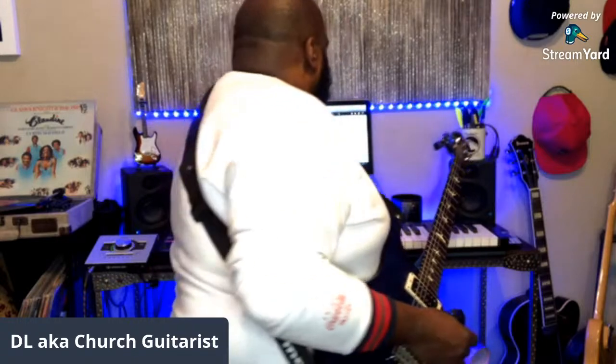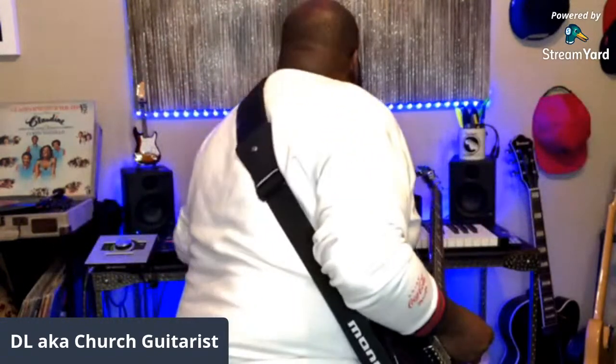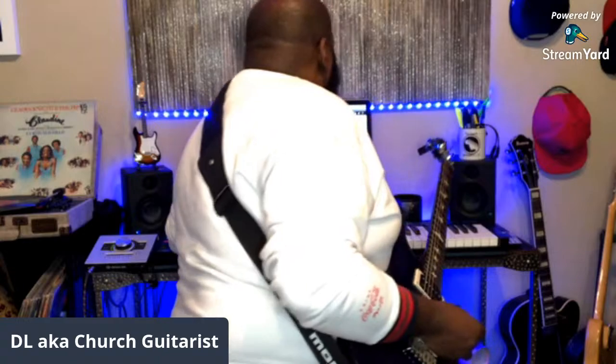Let's talk about these legato runs in worship, or like in shout music. I'm still learning. One of my students put me on a challenge. So we are in the key of A now, right? I'll take it up to B flat.